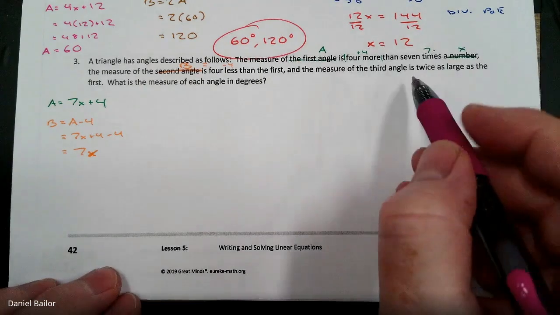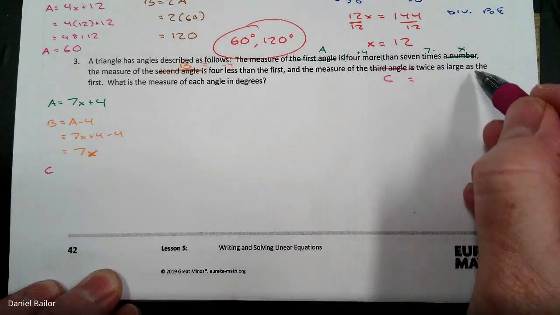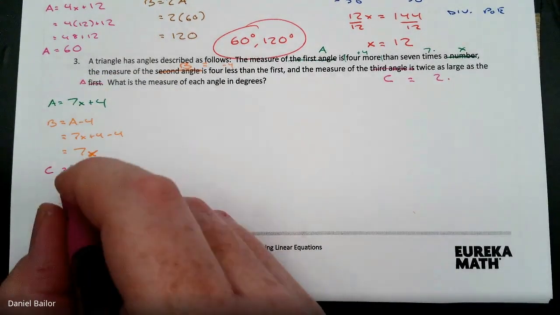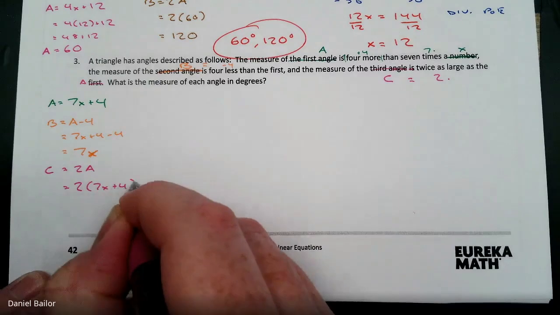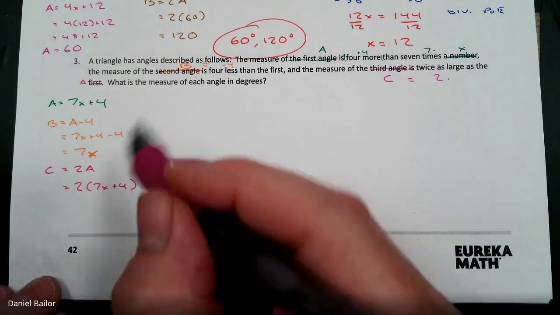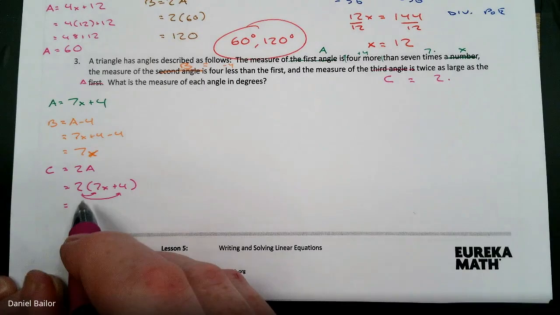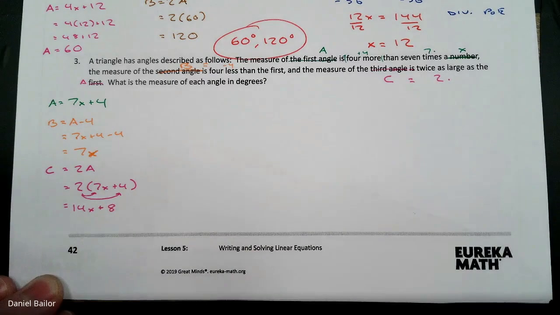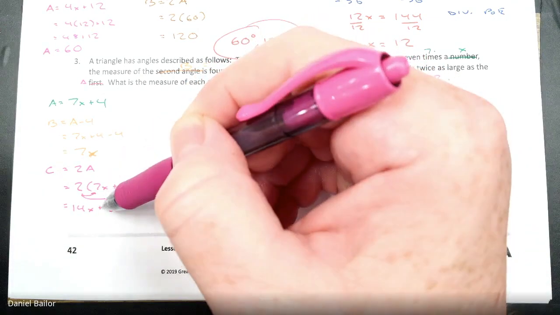And then the measure of the third angle, angle C, is twice as large as the first. 2 times the first, 2 times A. So C is 2 times A, which is also 2 times 7x plus 4, because A was 7x plus 4. Let's just distribute it now. So 2 times 7x is 14x, plus 2 times 4 is 8. So now I have my pieces. I have the first angle, 7x plus 4. Angle B is 7x. Angle C is 14x plus 8.